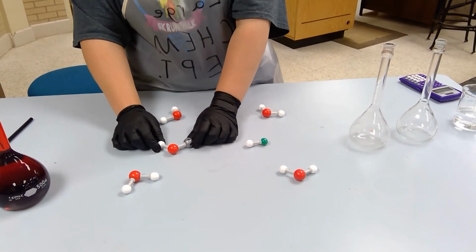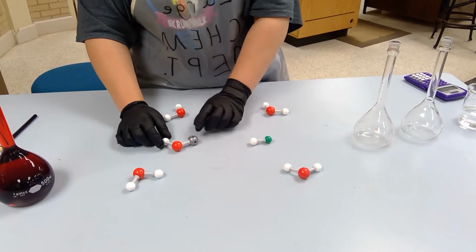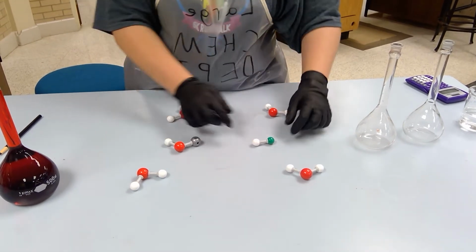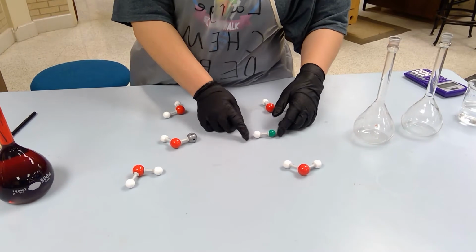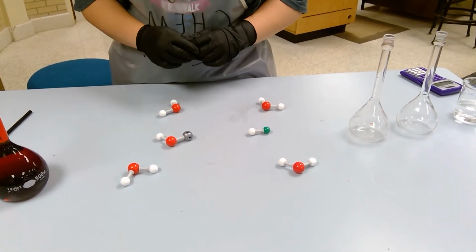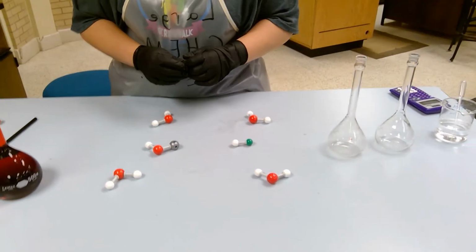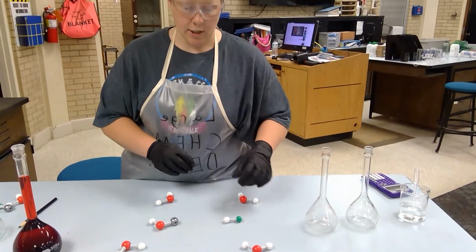This molecule right here was the base that I used in the reaction, sodium hydroxide. So the silver bead here is your sodium atom. And then over here is my molecule of hydrochloric acid. And we know that when we do neutralization reactions, you always form salt and you always form water. But this is also an example of a double displacement reaction.